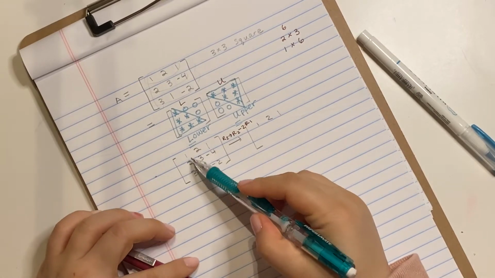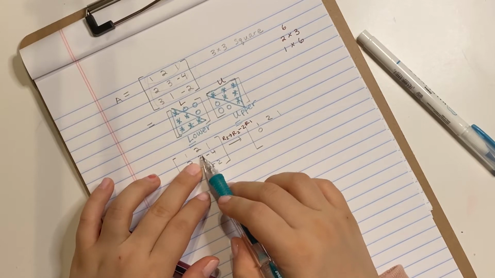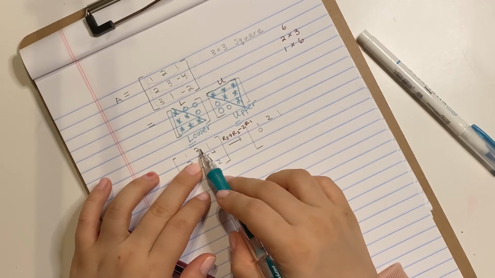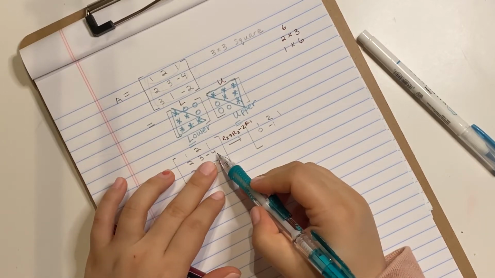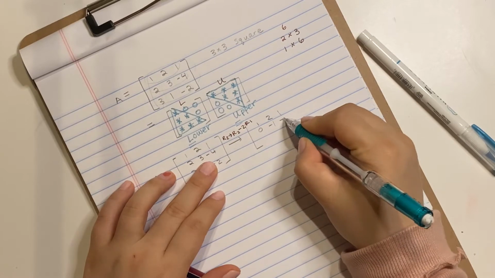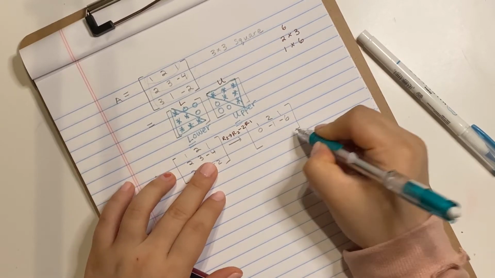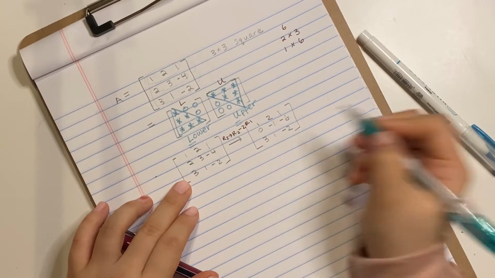2 minus 2 times 1 is 0. 3 minus 2 times 2, so 2 times 2 is 4. 3 minus 4 is -1. -4 minus 2 times 1 is 2. -4 minus 2 is -6. And then I'm going to go ahead and keep my 3, 1, -2.